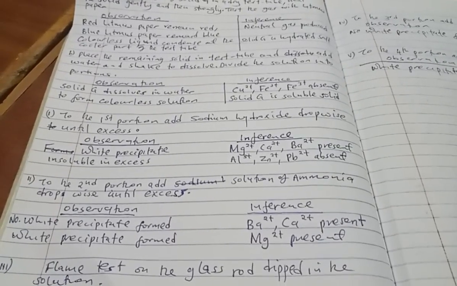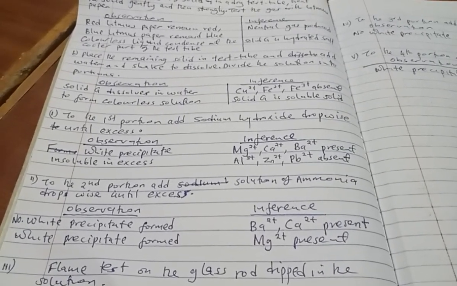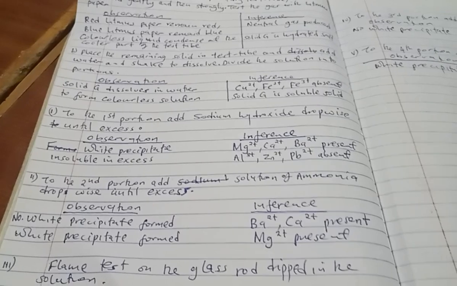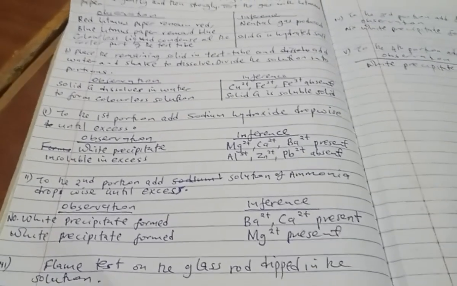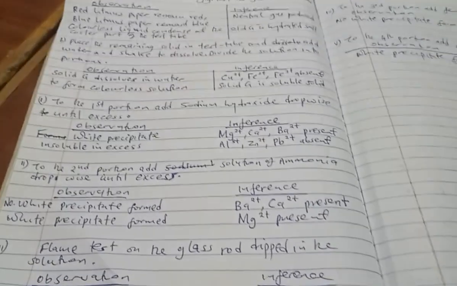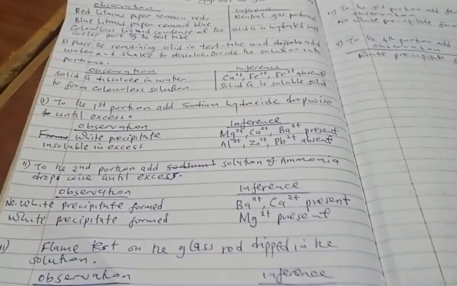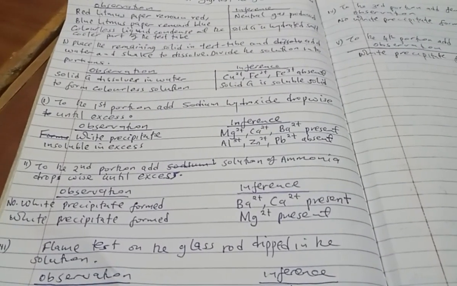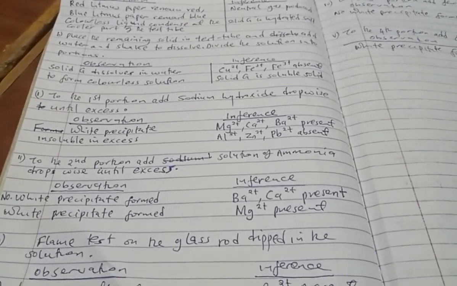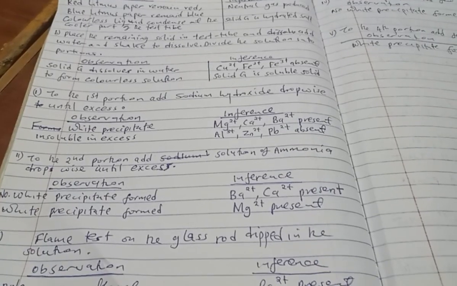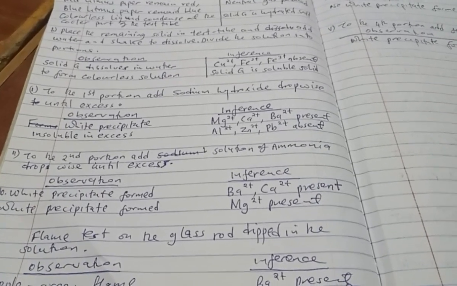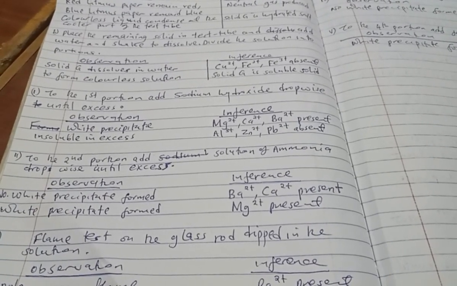Then to the next portion, you are required to add aqueous ammonia until excess. So when we are adding aqueous ammonia, if on top there you had already eliminated aluminium, zinc, and lead, then we don't expect to see them in this inference. So no white precipitate formed.